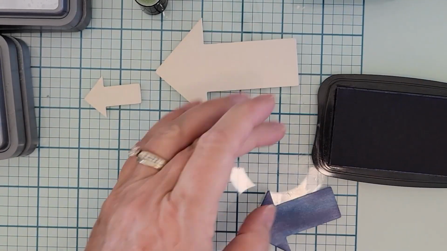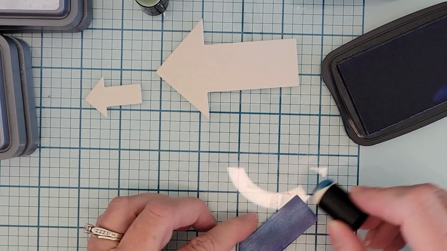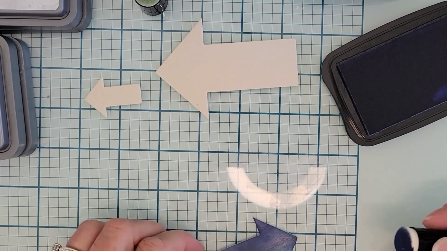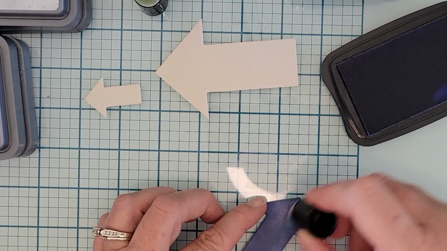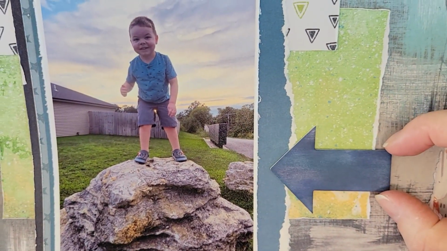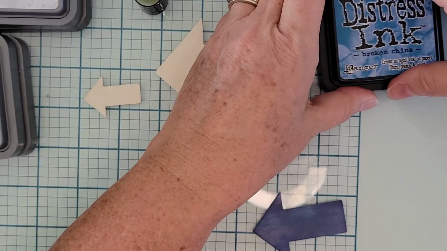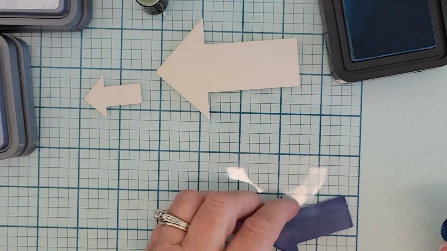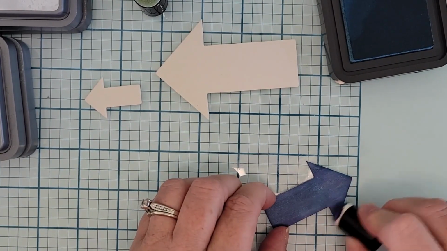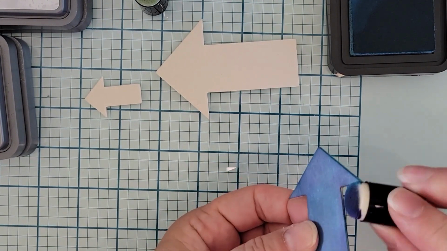So I chose 3 blues and the Broken China Distress ink. I tried not to mix with the Distress Oxides, and I just used the corner of my little dauber there. But then I felt like it wasn't quite dark enough. So I went in and got this Memento one. I believe it's Paris Dusk. And I added a little bit of it to get that darker look.